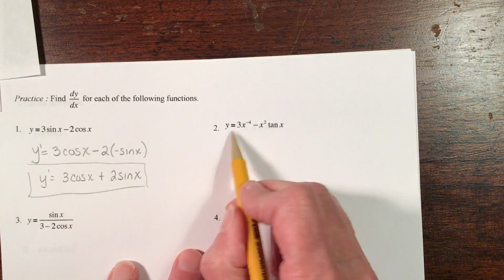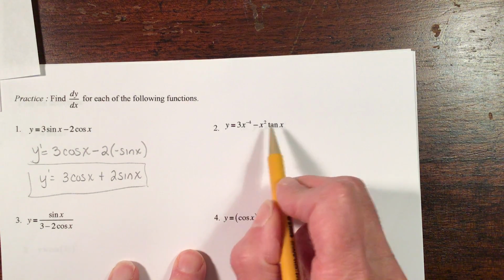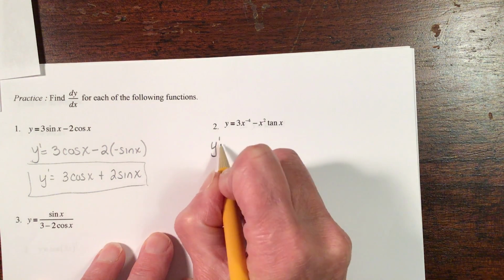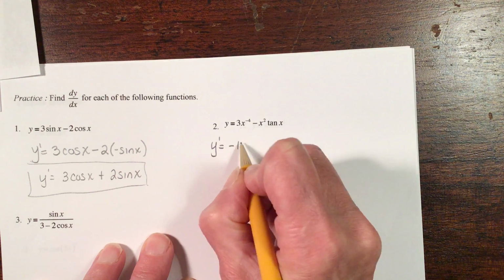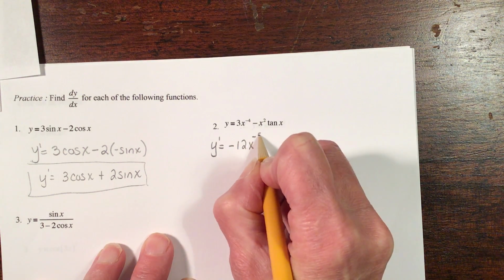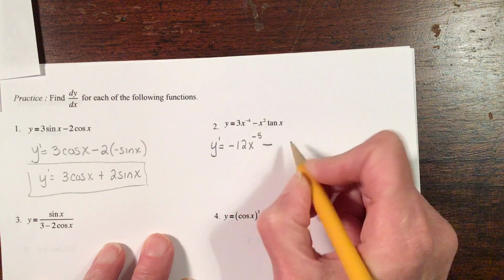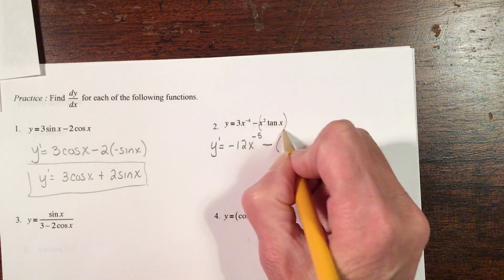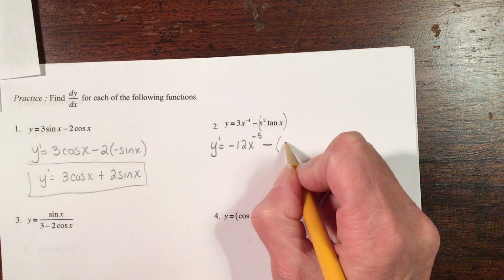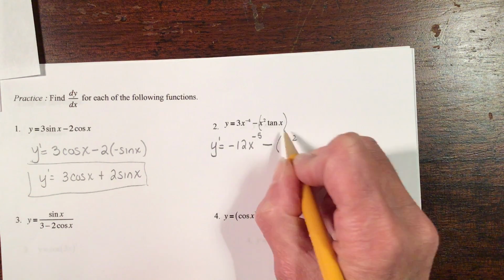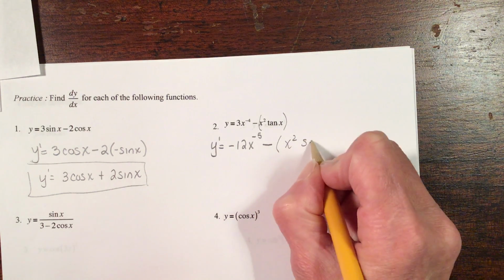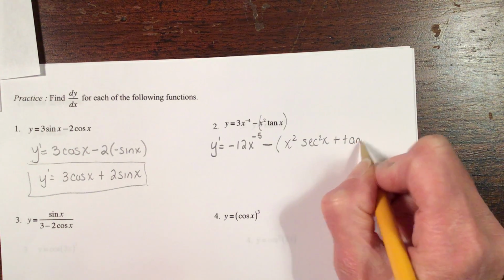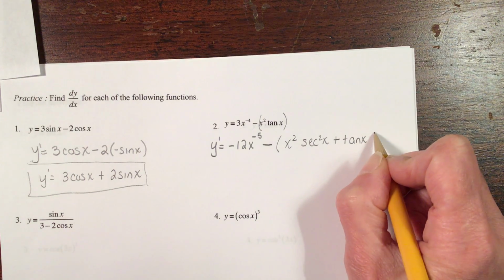We start by looking at what our function is. So I have two terms. One of the terms is going to involve the product rule. No problem. Negative 12x to the negative 5th. Minus, now here you could do this a couple different ways. I usually just start the parentheses and apply my product rule. First, the derivative of the second, well, we just established the rule for that, plus the second function times the derivative of the first.